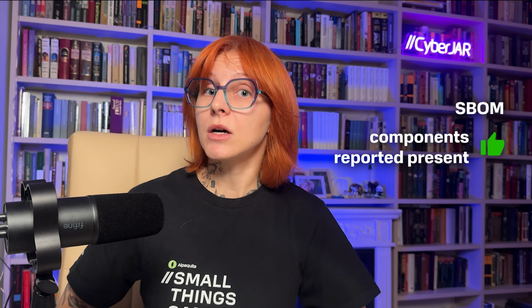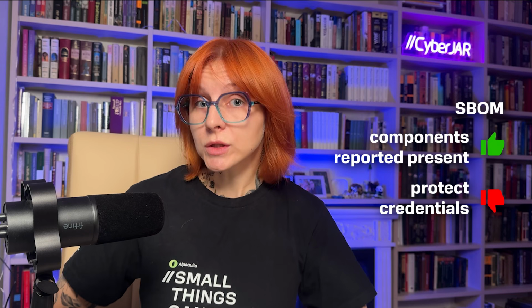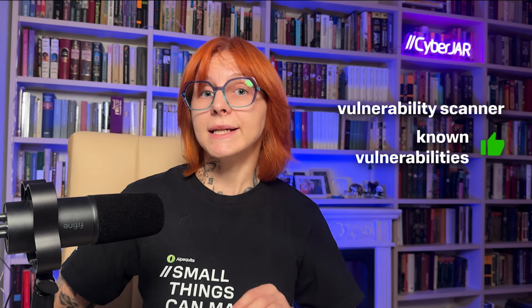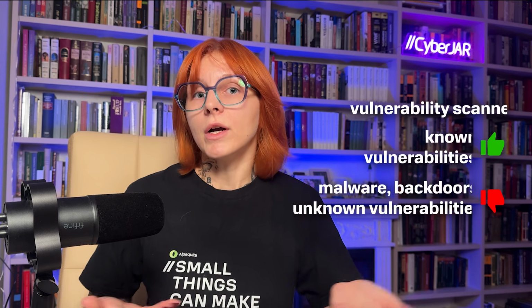Every security signal tells you something useful, but every signal also has limits. A software bill of materials tells you which components are reported as present in an artifact. It does not prove that those components are safe or authentic. A vulnerability scanner identifies known vulnerabilities associated with those components. It does not prove there is no malware, backdoor, or unknown vulnerability.